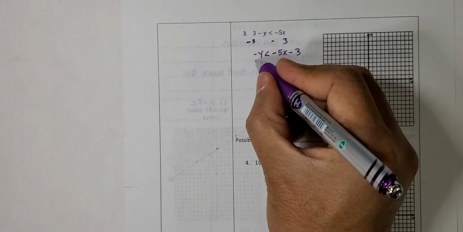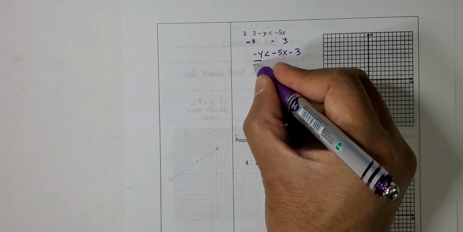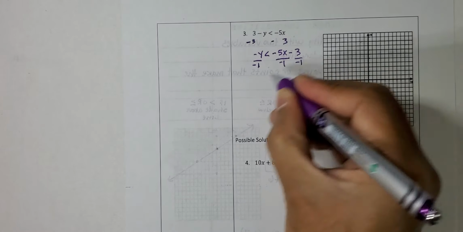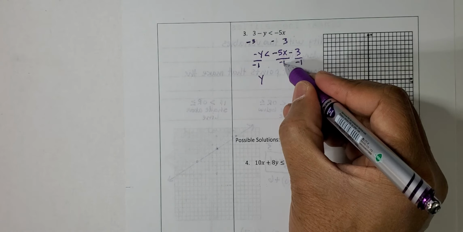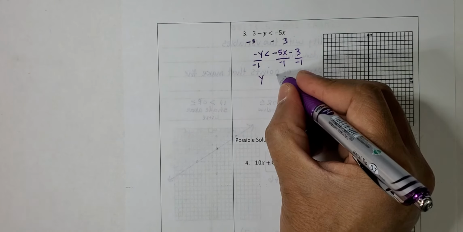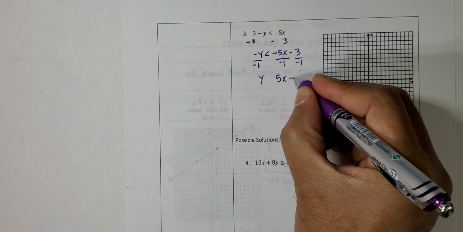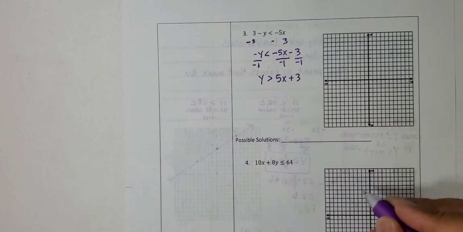And again, I have a negative y. I don't want negative y. I want positive y. So I'm going to divide by negative 1 on each one of the terms. So then y, and watch here, this is negative, being divided by negative is going to turn that 5x into a positive 5x. And then negative 3 divided by negative 1 becomes plus 3. And this gets switched. Okay?